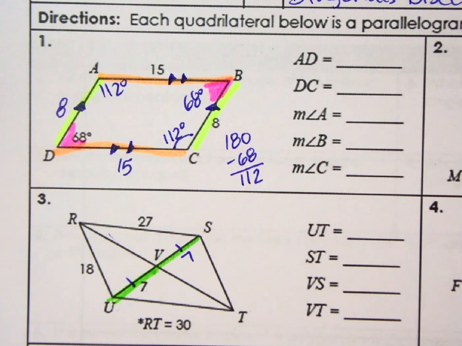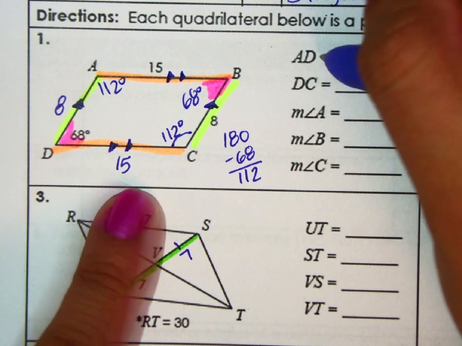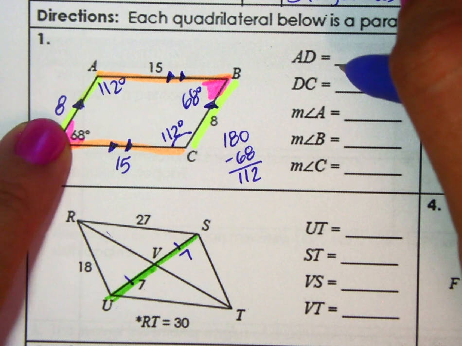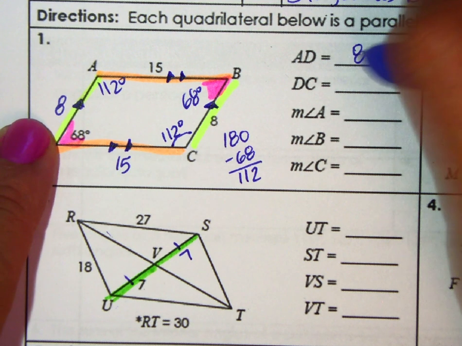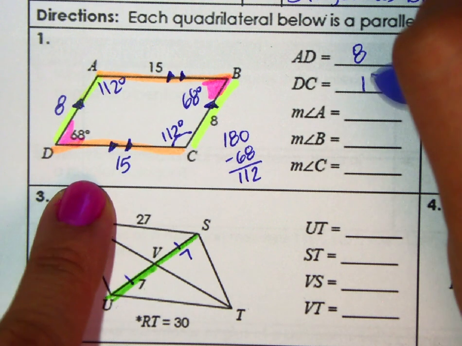Okay, so now with those relationships, you just apply them to calculate what's missing and annotate what they're asking you to find. For example, right here, AD is this part, and we mentioned it was the opposite of 8. DC is this side, and that's the opposite of 15.